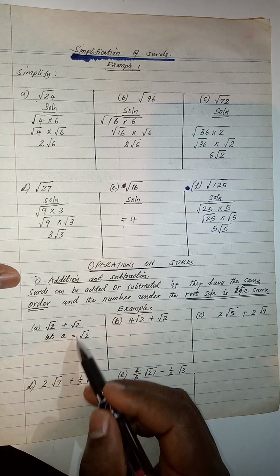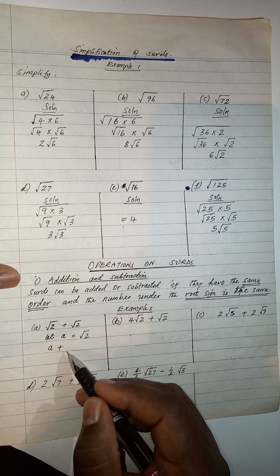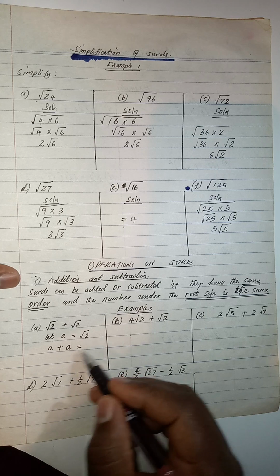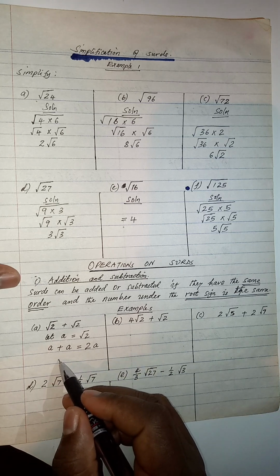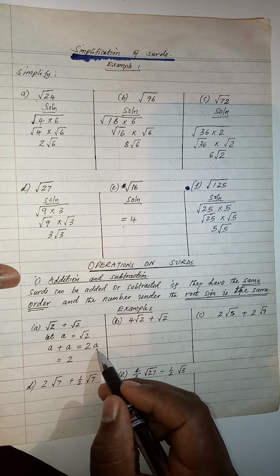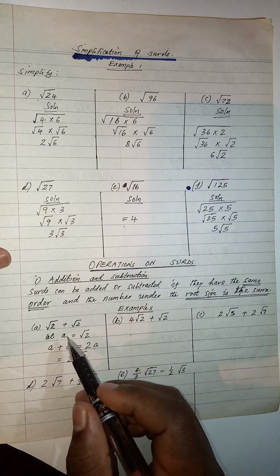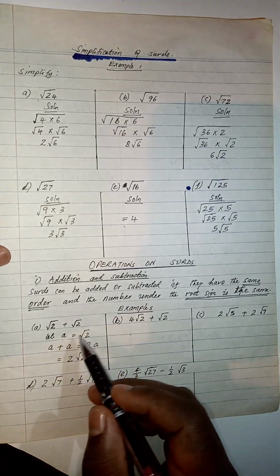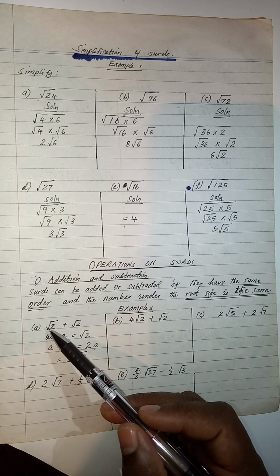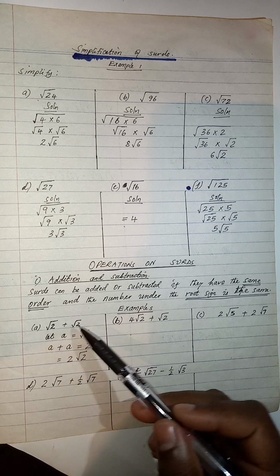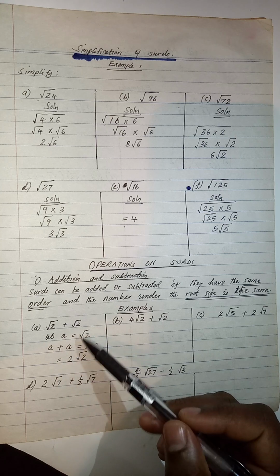So therefore, where we see root 2, we substitute with the value of a. This is root 2, we can say that is a. So a plus a will give us 2a. Therefore, our answer will be equal to 2 times the value of a, which is root 2, so 2 root 2. And we have evaluated or added the two surds. Or you can simply say that the coefficient of root 2 here is 1 and the coefficient of root 2 here is 1, so it is 1 plus 1, which will give us 2 root 2.